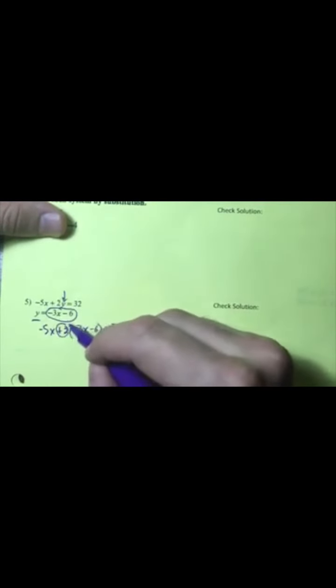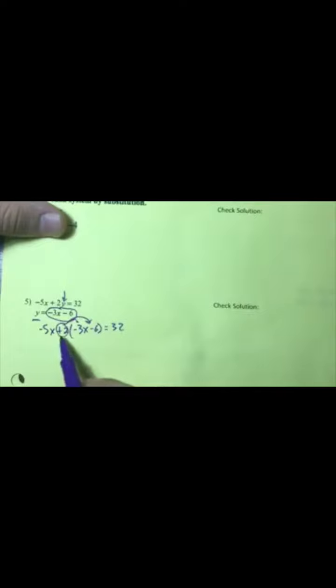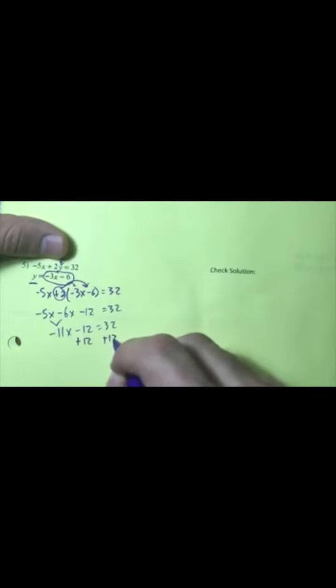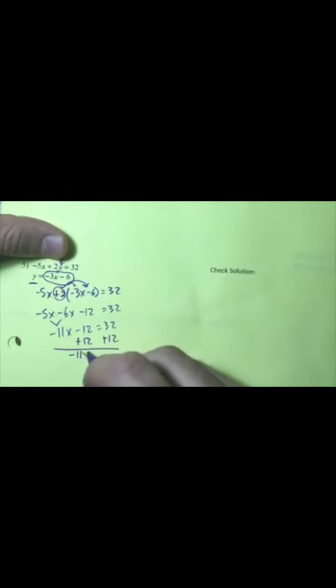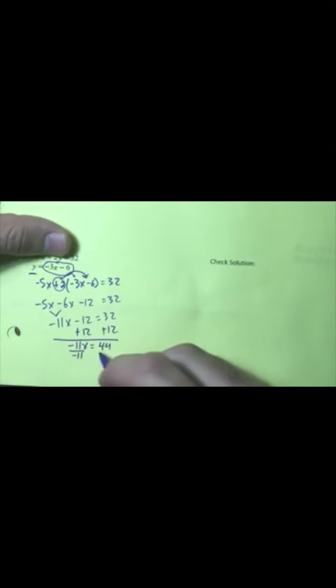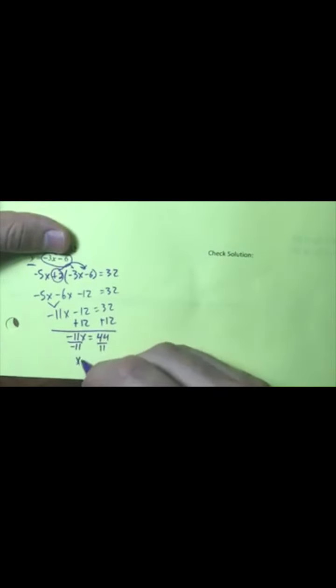Now, before we can solve, we're just going to clean this up a little bit using the distributive property. So we can distribute this +2 inside the parentheses and rewrite this whole equation as -5x minus 6x minus 12 equals 32. Now we can combine like terms. -11x minus 12 equals 32. Now we have a two-step equation. We can add 12 to both sides. We get -11x equals 44. And if we divide both sides by -11, we get x equals -4.